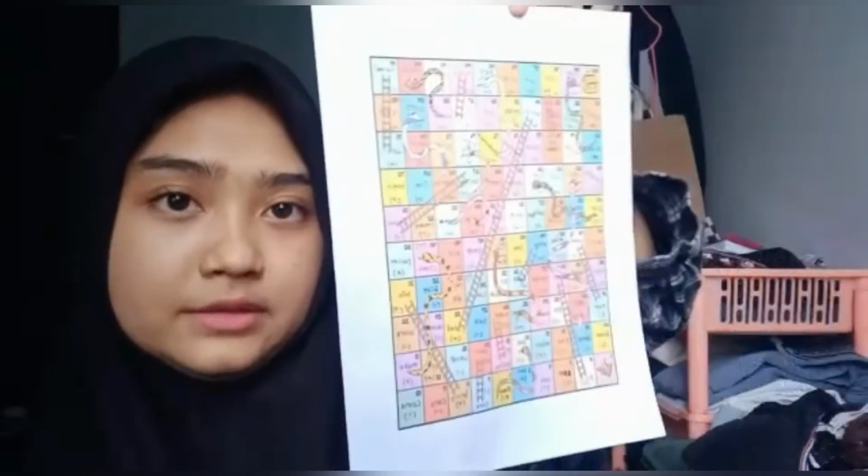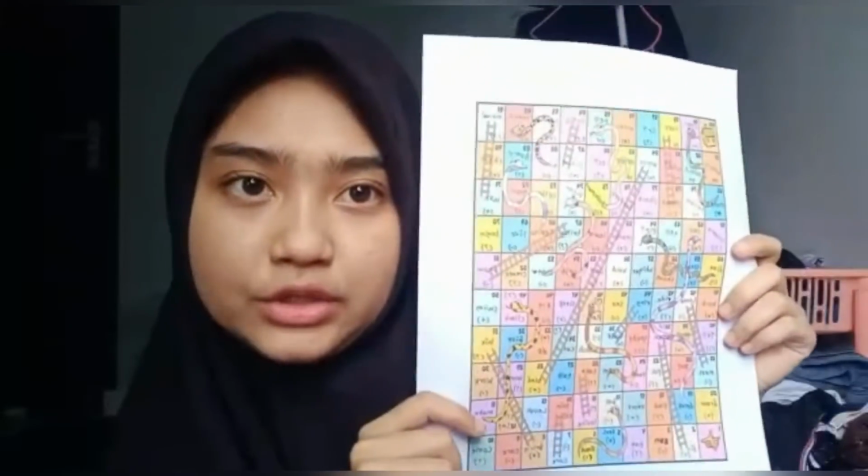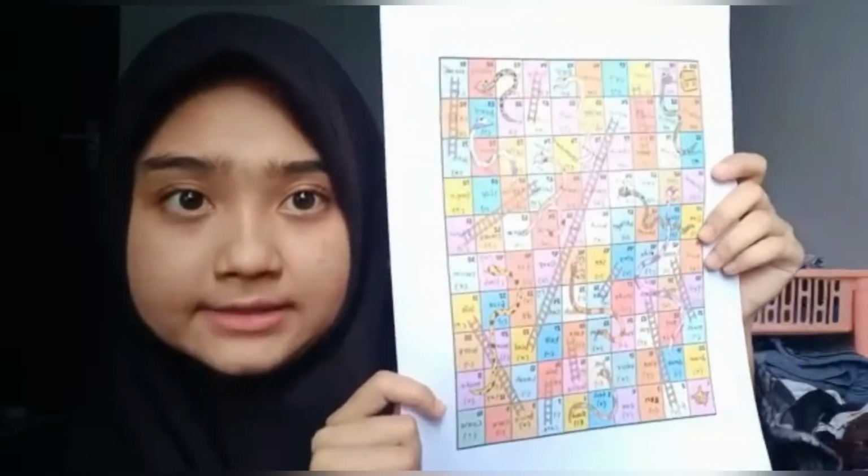The first dice includes subjects. So here I just use you, they, she, he. So it's subjects for person, not for noun. The second dice is like a usual dice. So I will explain how to use this media, snakes and ladders game, to teach present tense.